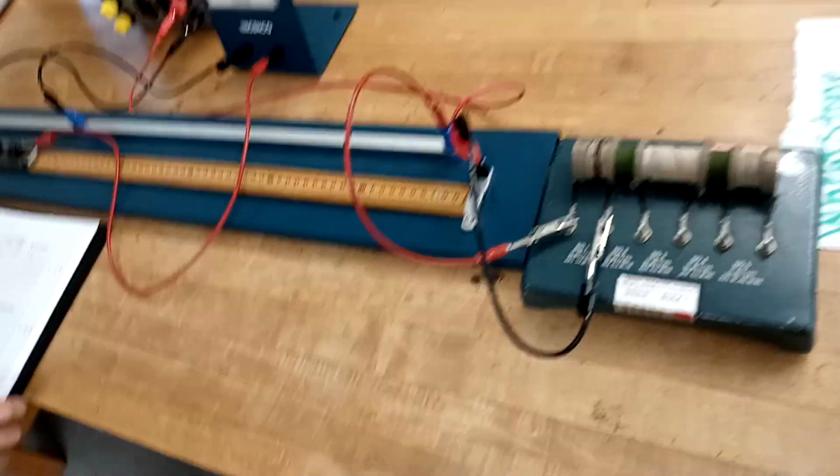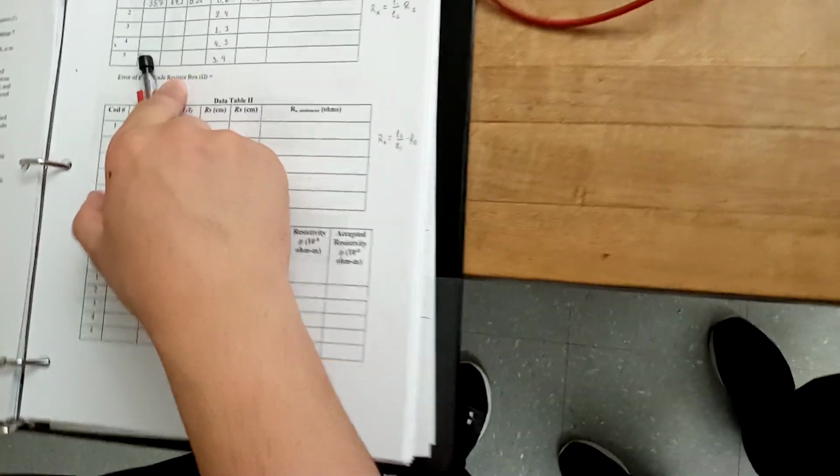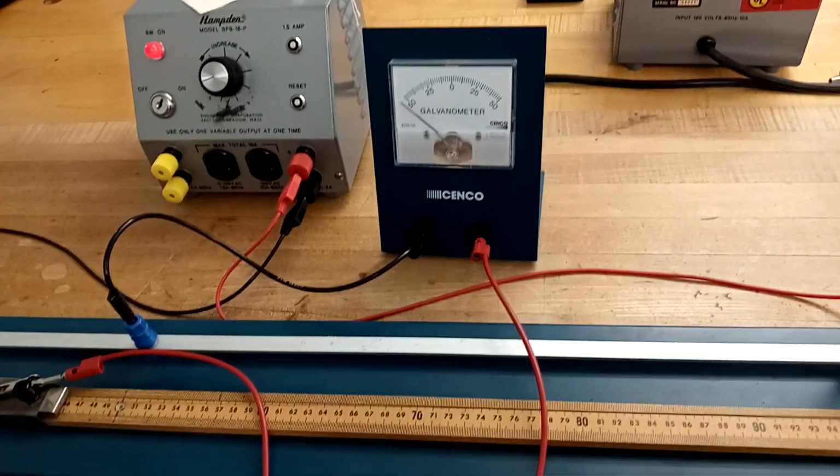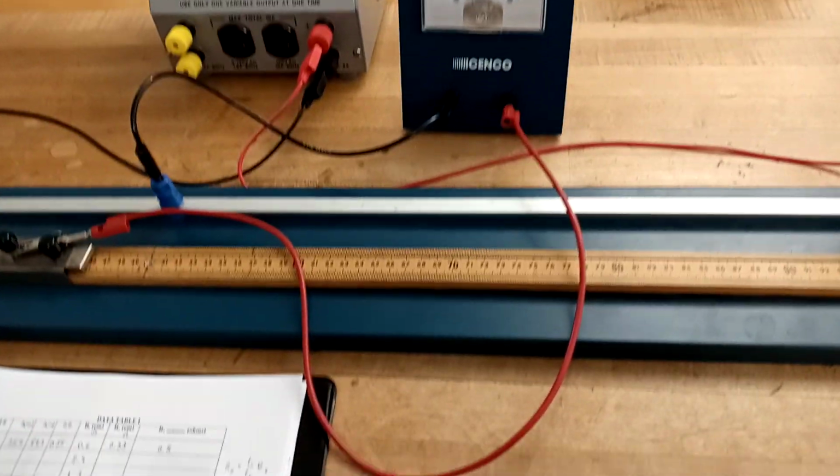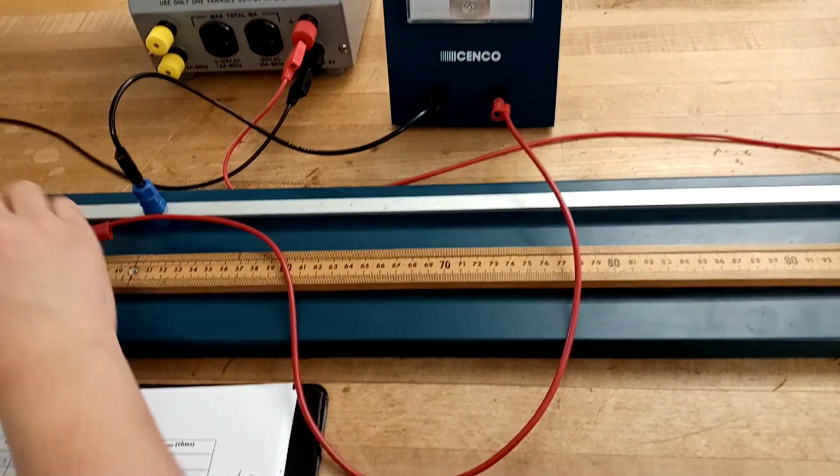Okay, now let's try to measure again. As you remember, our goal was to set the galvanometer to 0 and find the L1 and L2 values. Now we are working on this data table 2.